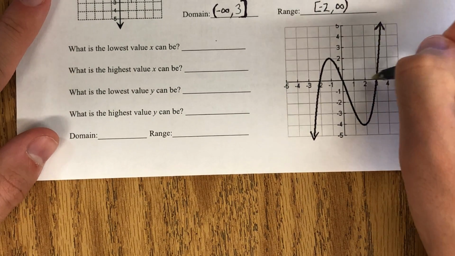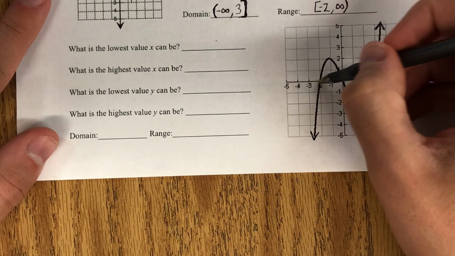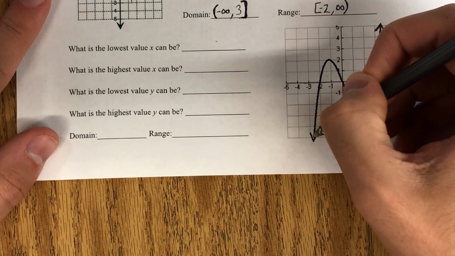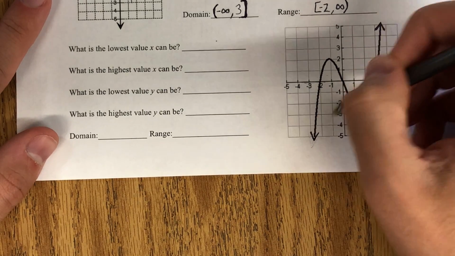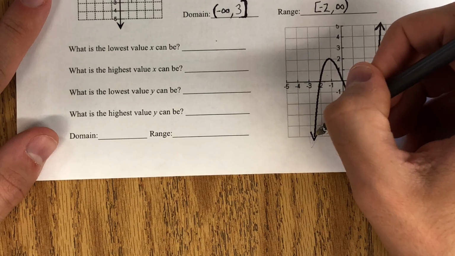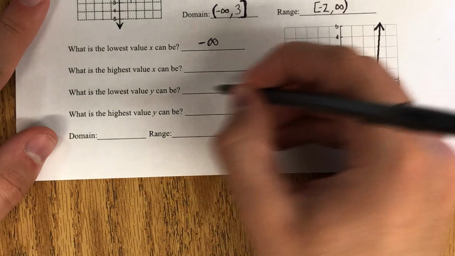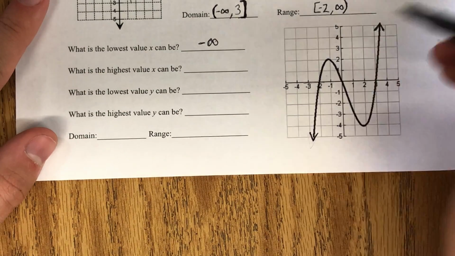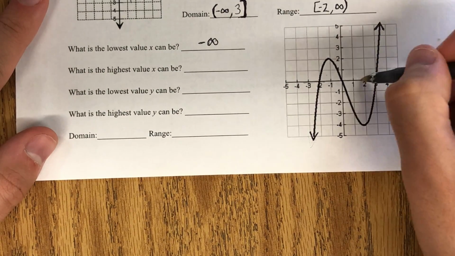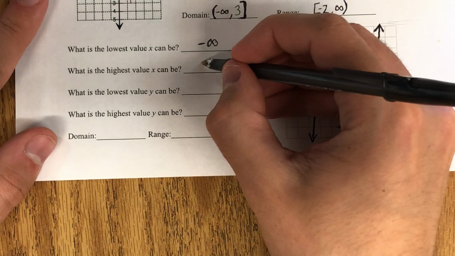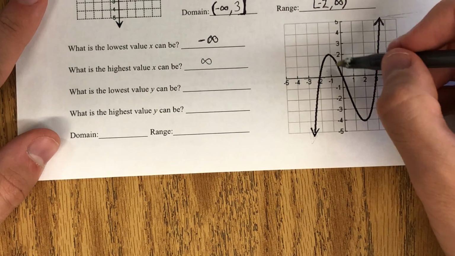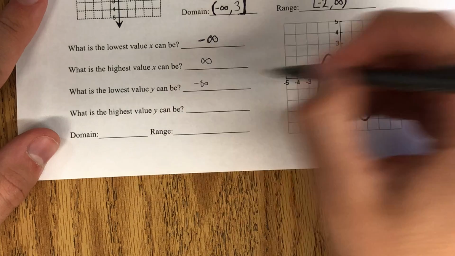So the lowest x value. As we're moving to the left, I notice this is going down and to the left forever. We don't sense an asymptote it's approaching or anything. So we can assume that's going towards negative infinity. It's going to go to the left forever. Our x value is going to go to the right forever. Similarly with our y's, it's going to go down forever and up forever.